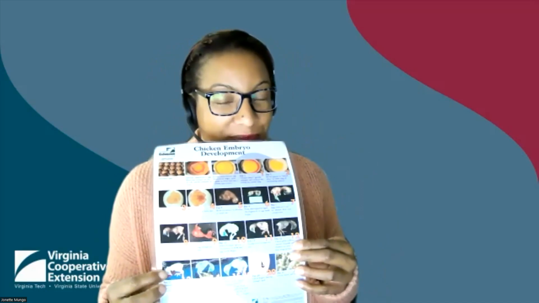So on day 13, the appearance of scales are on the legs of our baby chick. Its comb and its wattles are just now starting to be present. So we really have a baby chick forming in there. So there's day 12. Here is day 13 right here on our calendar for chick embryo development.